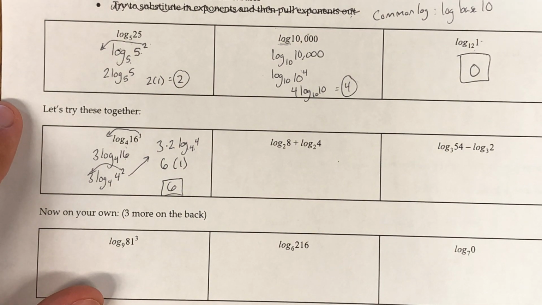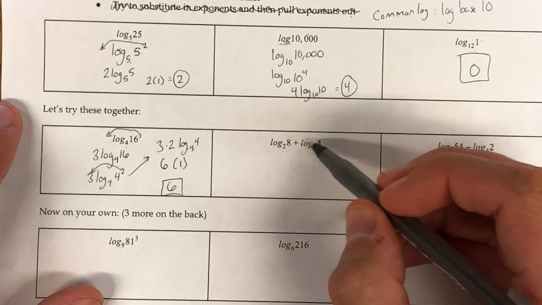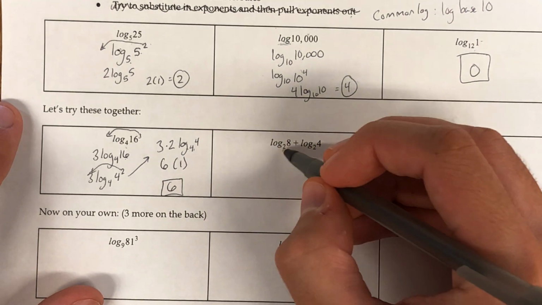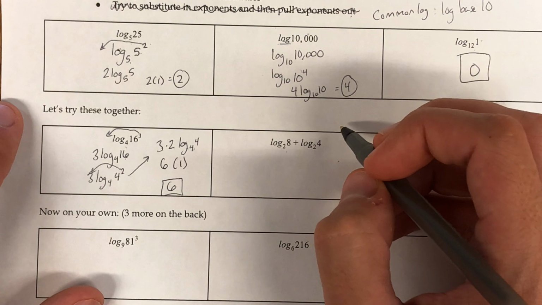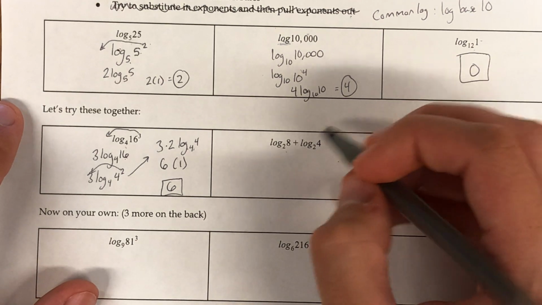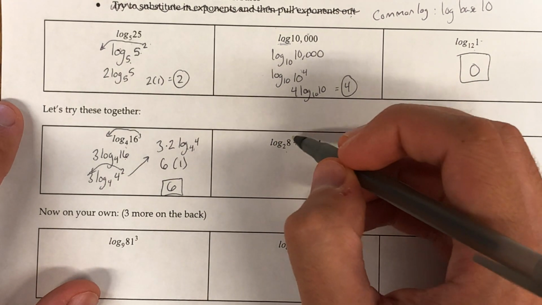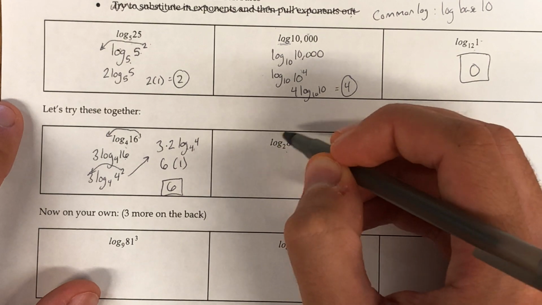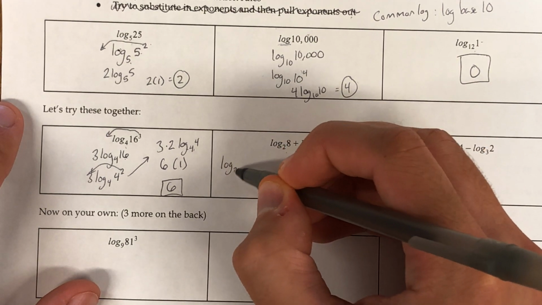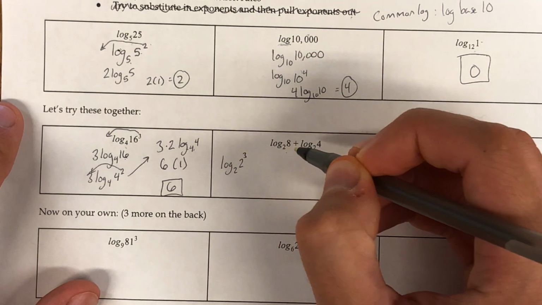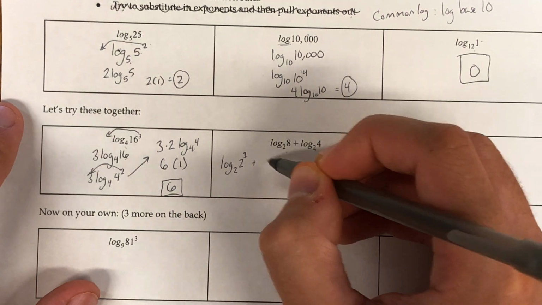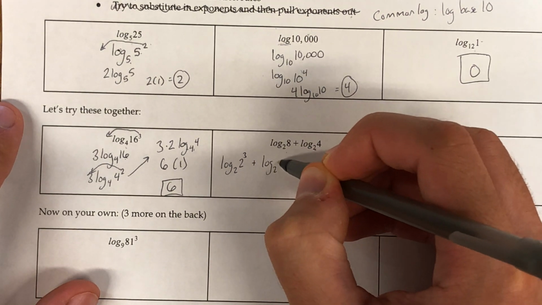Okay. Next problem, log base 2 of 8 plus log base 2 of 4. What we could do is treat these separately. So we have 2 options. We could do this as just log base 2 of 8 first, which we know 2 to the 3rd is 8. And then also log base 2 of 4, we know 2 squared is 4.